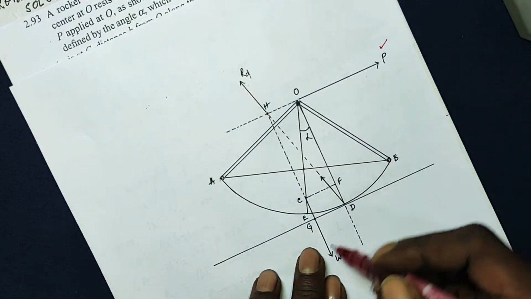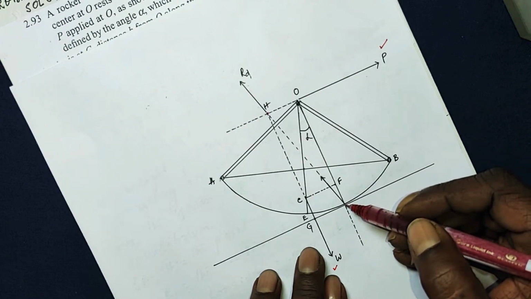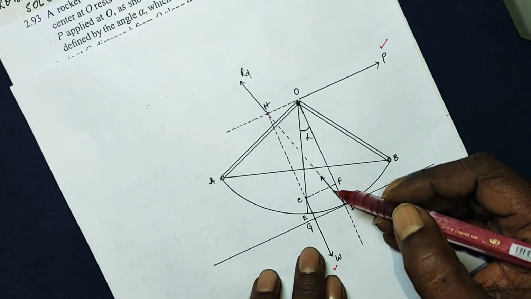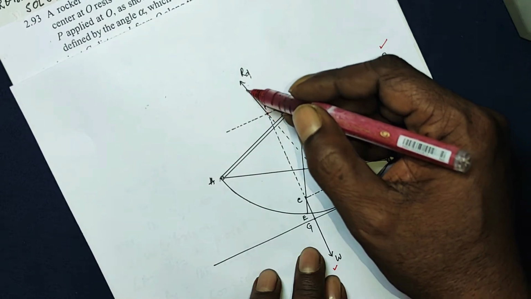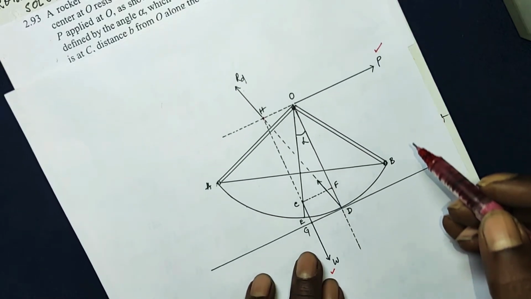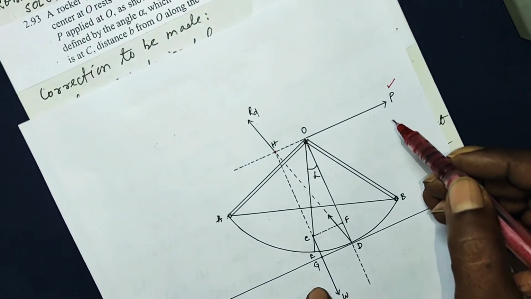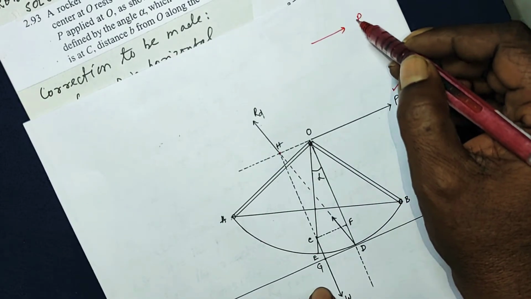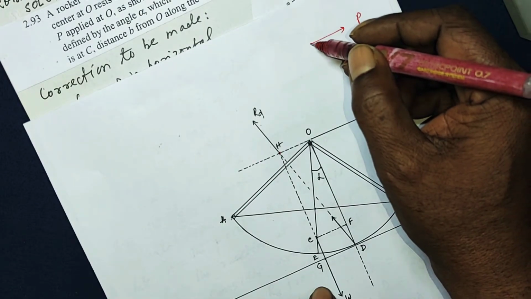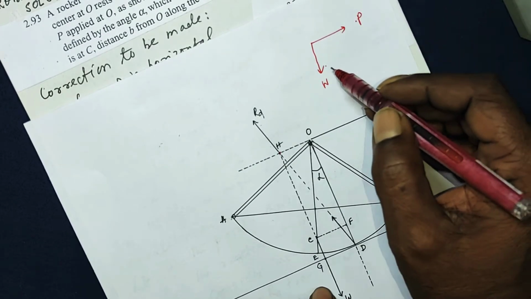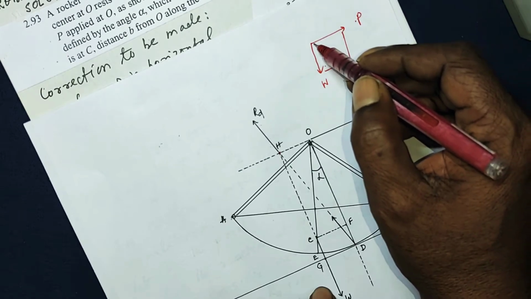One is P, one is W, and the reaction from here pointing to this side. Why should it point to this side? Let me explain. The applied force P is to this side. The weight is acting vertically downward. So the resultant of P and W will be pointing to this side.